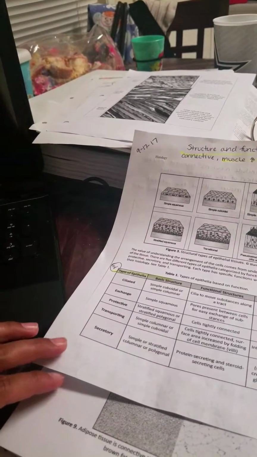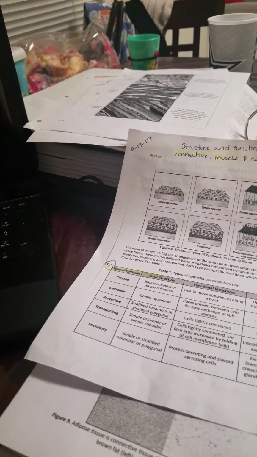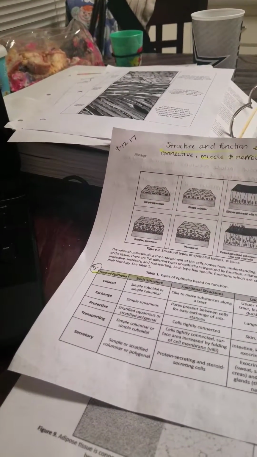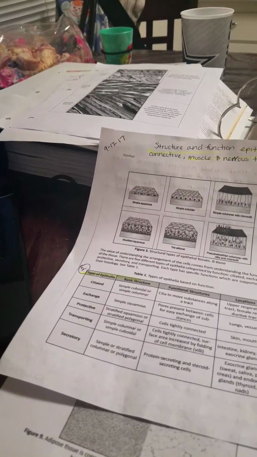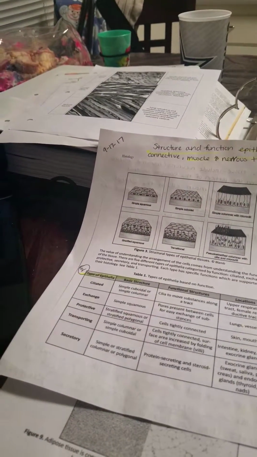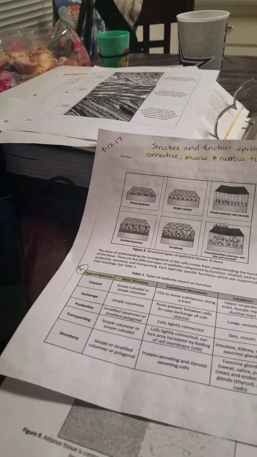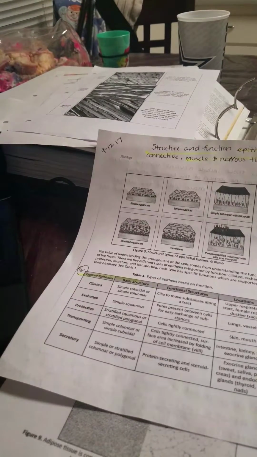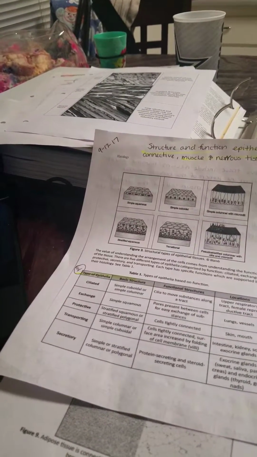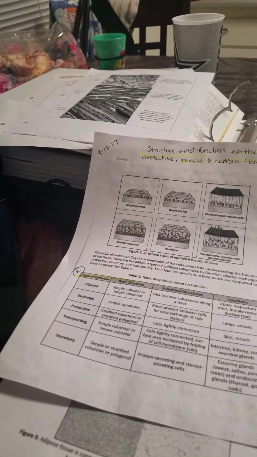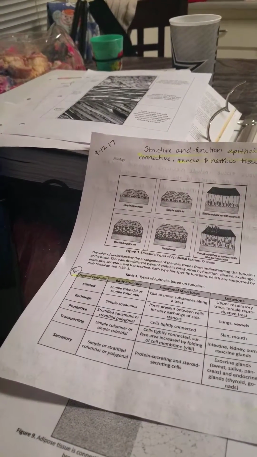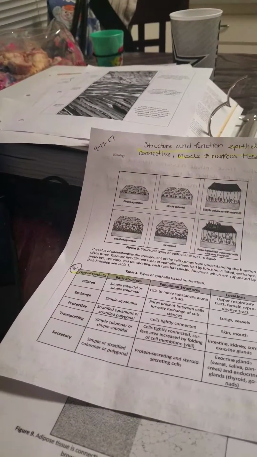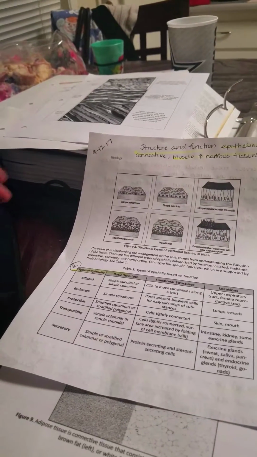The types of epithelial tissue are based on their function. The ciliated are found in the upper respiratory tract and the female reproductive tract. The exchange are found in the lungs and the vessels. Protective tissue is found in the skin and the mouth. Transporting is found in the intestines, kidneys, and some exocrine glands. Secretory tissue is found in the exocrine glands, as far as sweat, saliva, and the pancreas, and endocrine glands, which are the thyroid and the gonads.